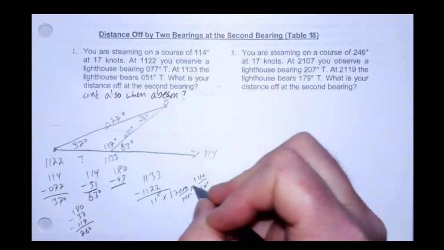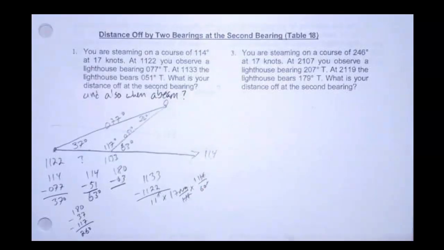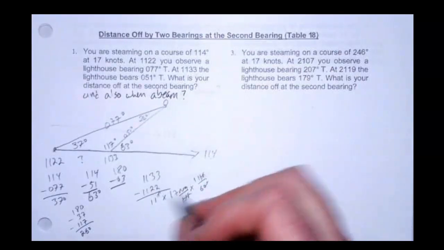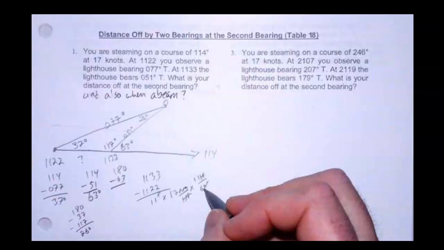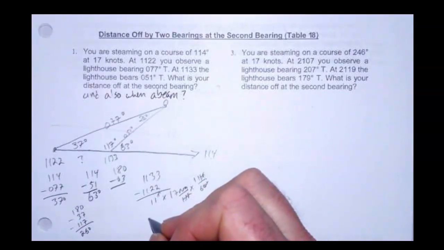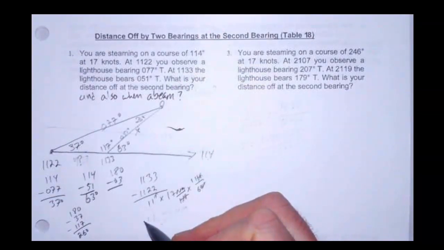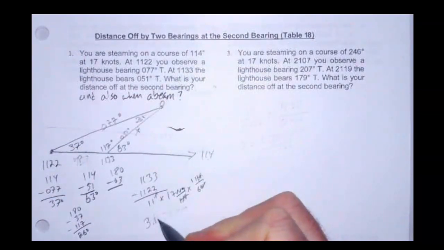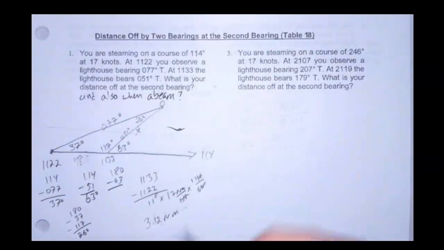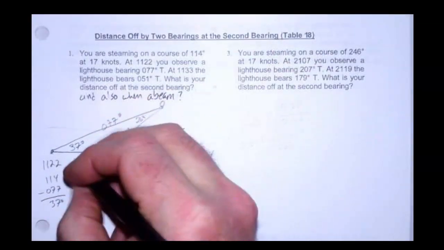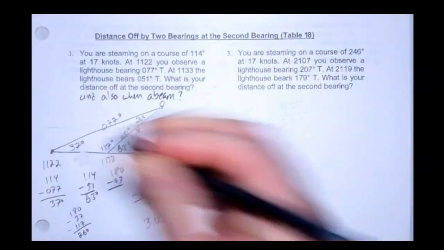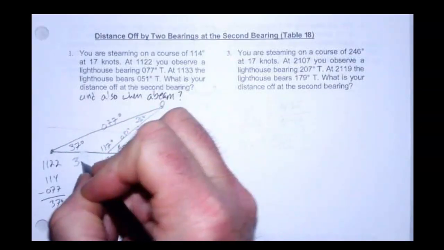My minutes cancel out, my hours cancel out, and I'm just left with the units of nautical miles. So it's 11 times 17 divided by 60, and my distance is going to be 3.12 nautical miles. That means up here this question mark is now 3.12 nautical miles.